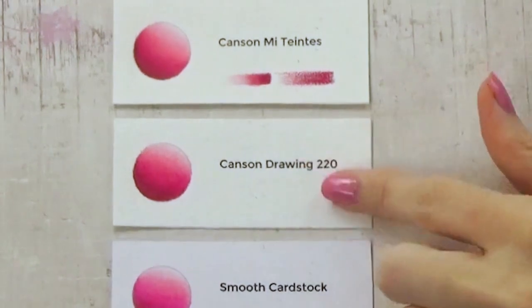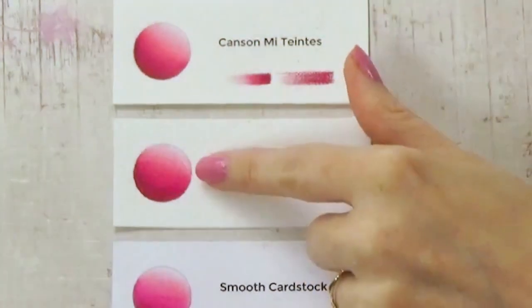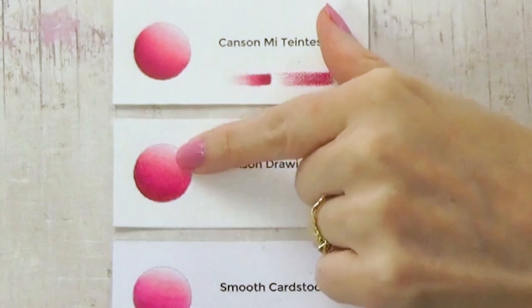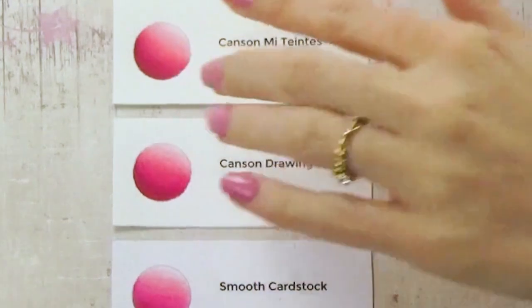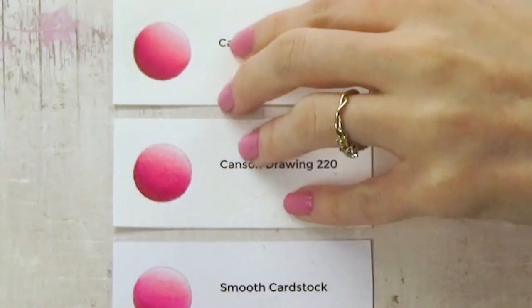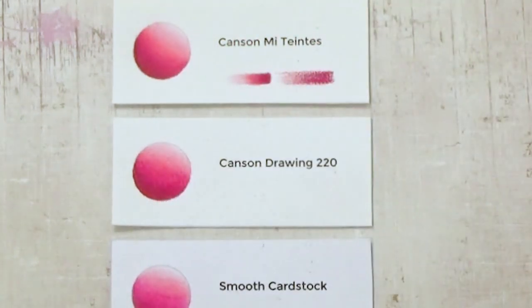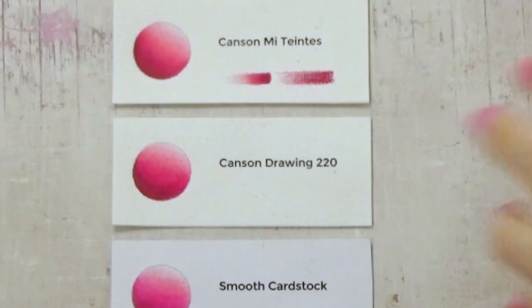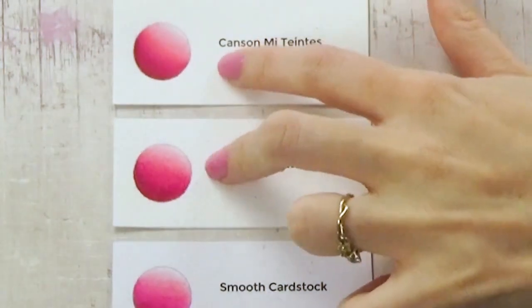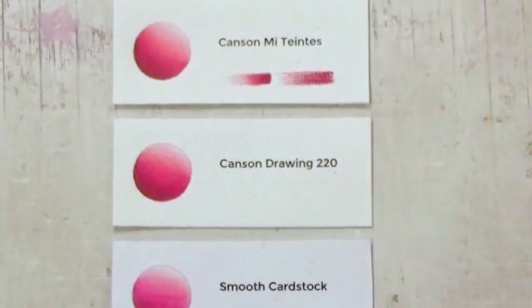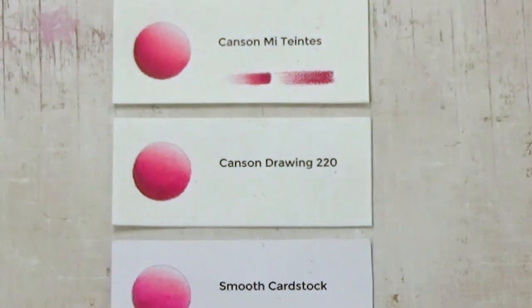Now let's move into the Drawing 220. Now what you'll notice right away, this one has a lot more tooth left over. So both have this 3 layers of the blend, but this one here, it looks a little rougher. The color is still nice and bright though. It's almost the same vibrancy as the mid-tone. The tooth is a bit heavier and a bit thicker.